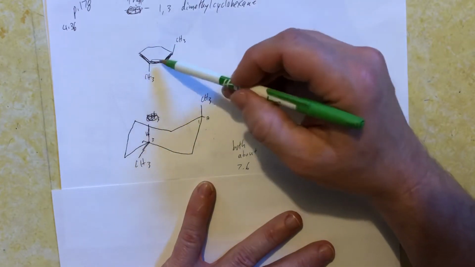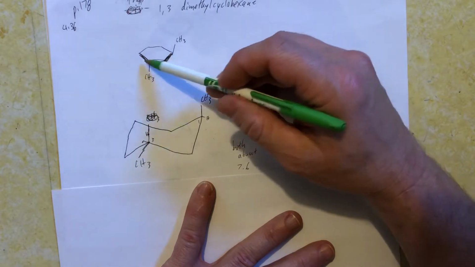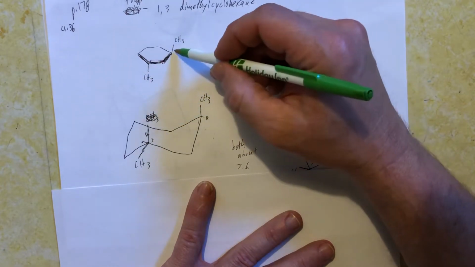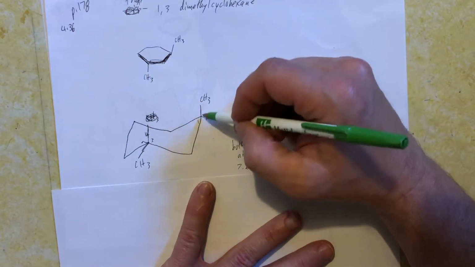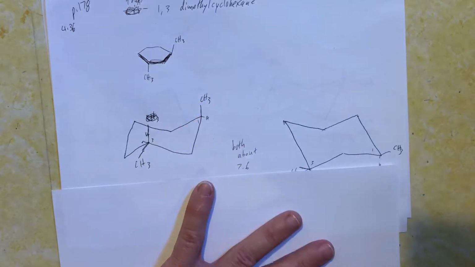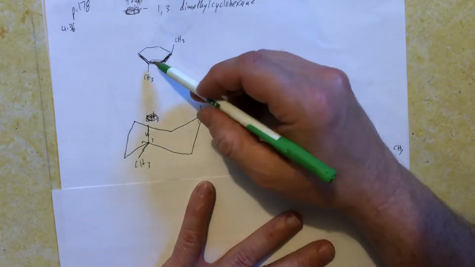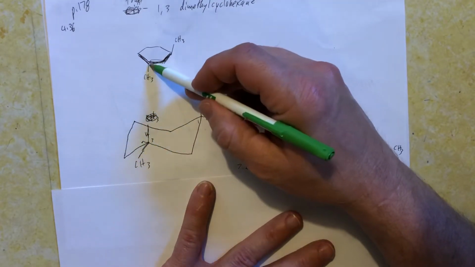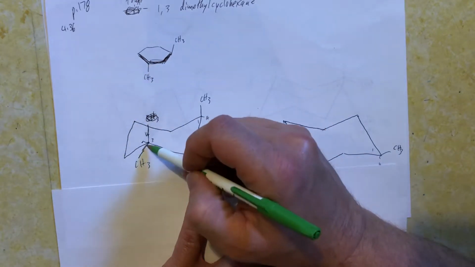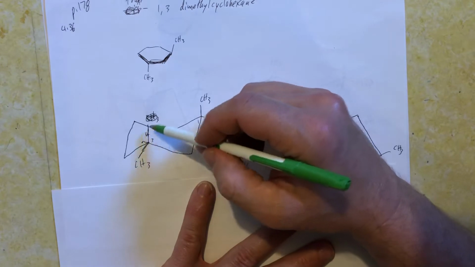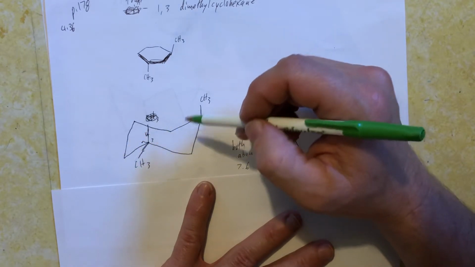And this is the Haworth projection, and the lines are thicker in front to show that they're closer to you, and that's farther back. So methyl up, methyl down. Methyl up here is axial with a hydrogen in the equatorial position. In the third position, I drew this wrong initially, but the methyl group should be down, which is equatorial, and the hydrogen should be axial. It's messy because I had it backwards at first.